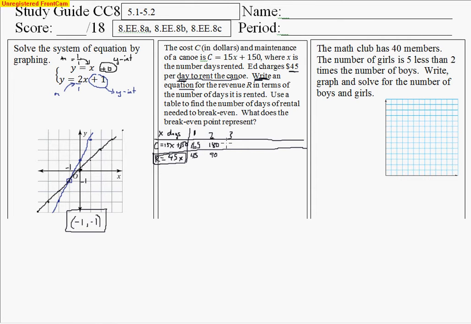So day number 3, we are now at $195 because I'm just adding $15 to the cost each time, because that's what it costs every day to run the canoe, and another $45 on the revenue side is going to give us $135. So we're still not the same.